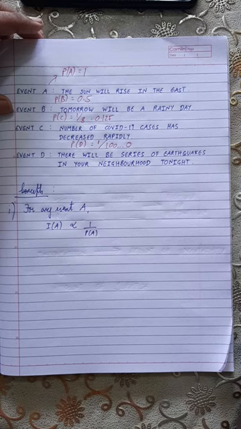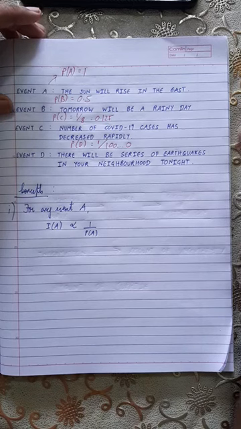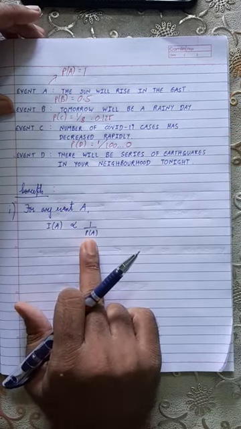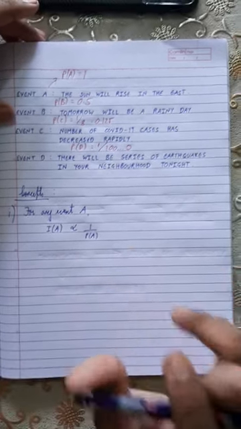And the message that you have kind of expected, that you already know will happen, gives you less information. Therefore, information is inversely proportional to its probability. Okay. So that is the first concept you have understood.